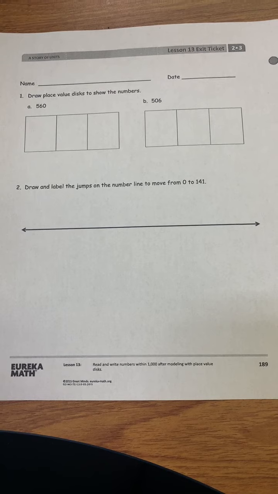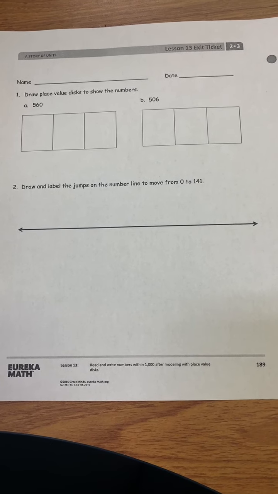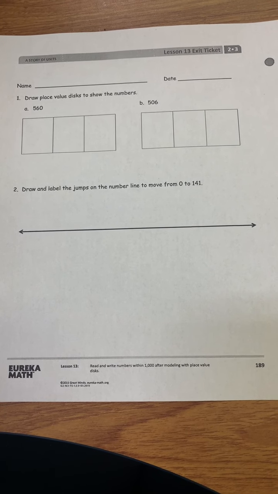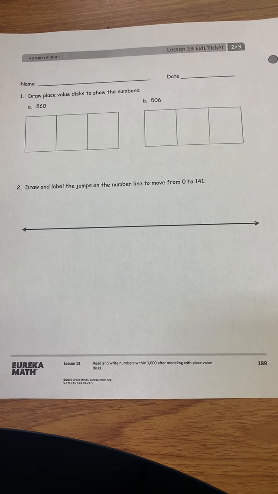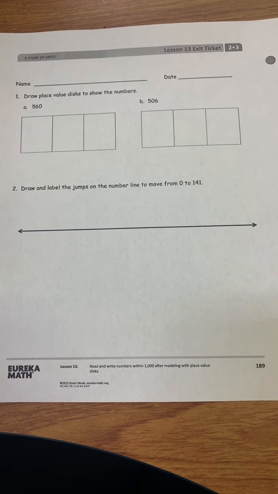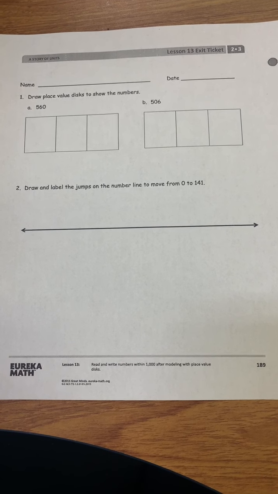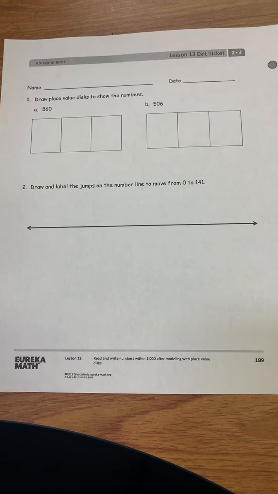Today for math, you watched the Eureka math video for lesson 13, which was on read and write numbers within 1,000 after modeling with place value discs. So we're going to be going through one of the Eureka math worksheets today just for some extra practice.